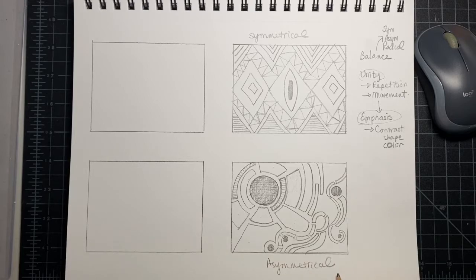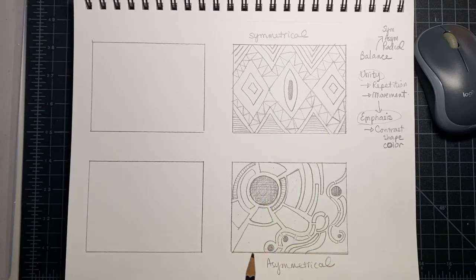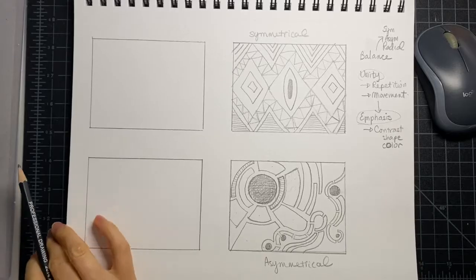It's just asymmetrically balanced. And unity was created by repetition of circular shapes. And the movement, these are all creating a lot of movements. And this one is rotating around the circle, emphasizing the circle emphasis focal point here. Okay, contrast will be created with the color and of course the shapes too, because this is a lot bigger. Yeah, and then let's move on to the next one.